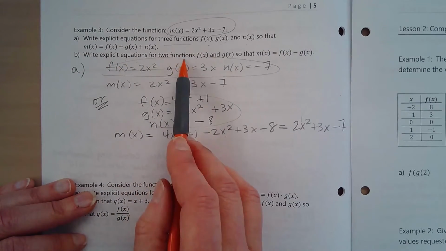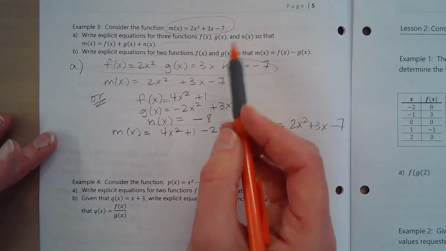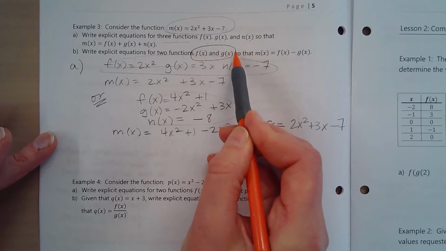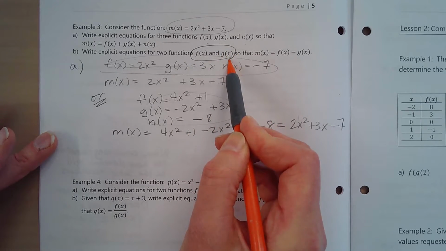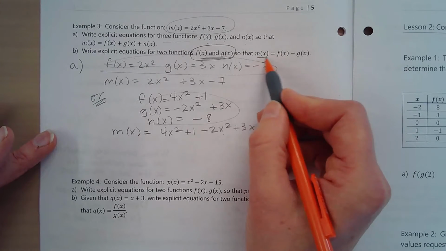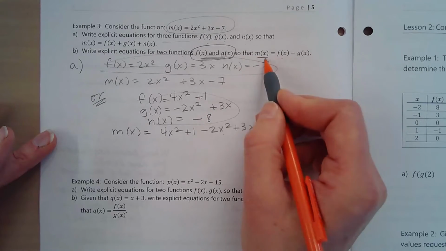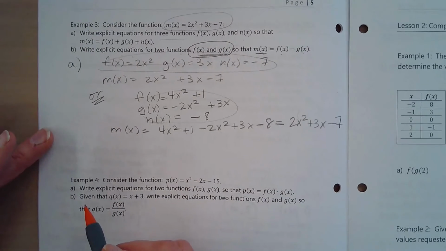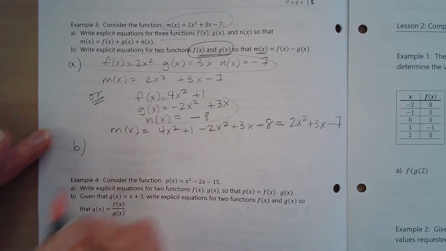How about this one? Write equations for 2 functions, only f and g. This time you can only use f and g. 2 statements that will, when you subtract f minus g, end up equaling this. So that's going to be a little harder.